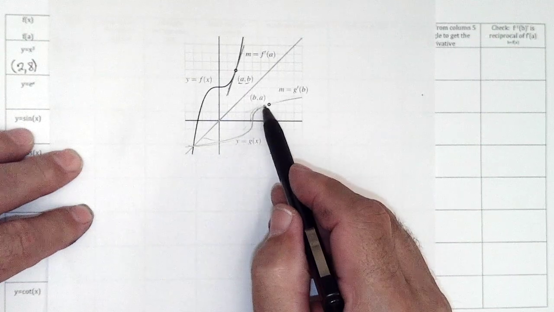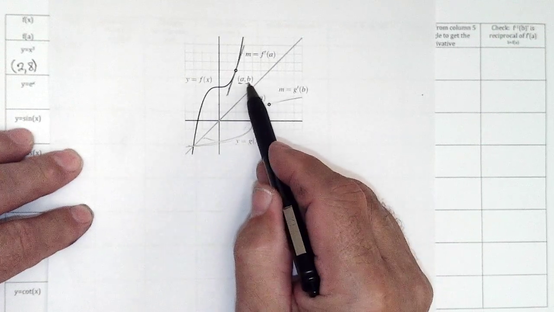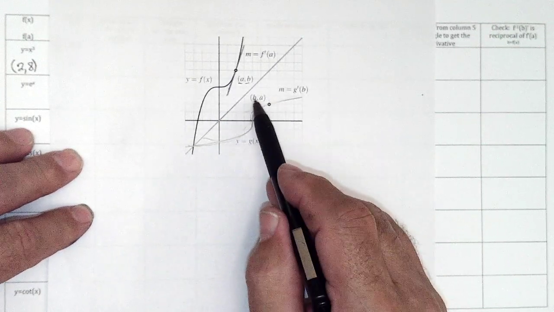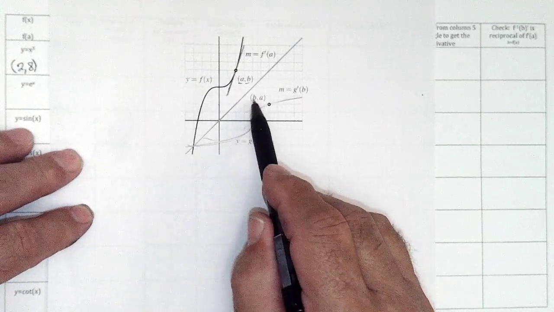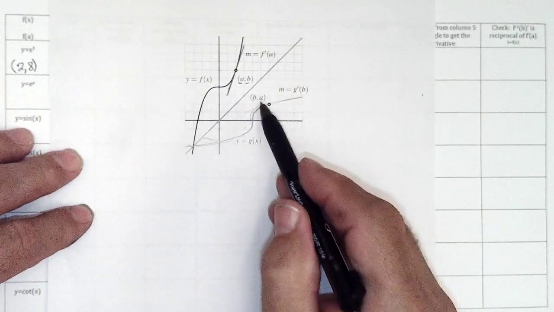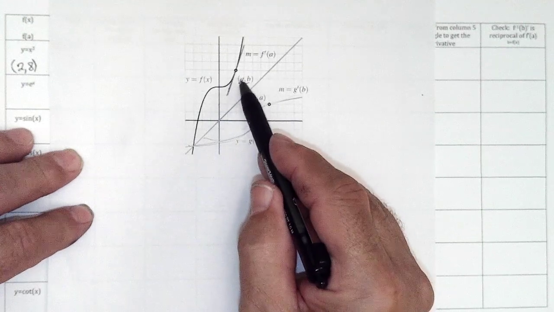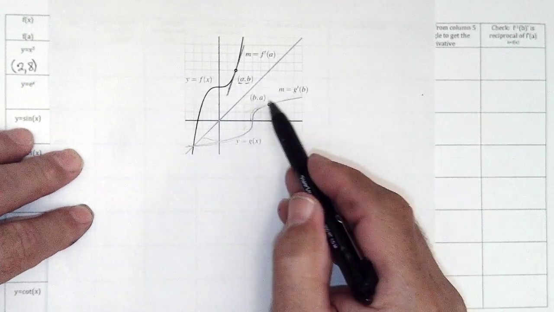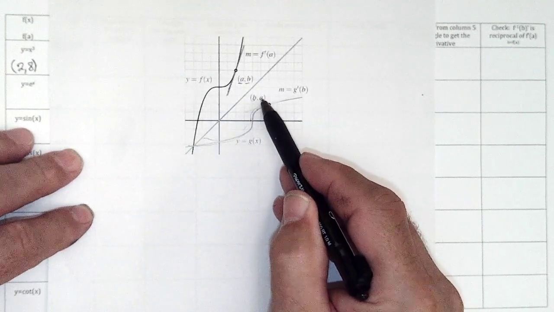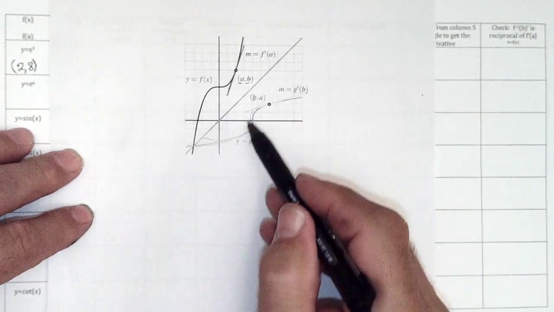If a and b are in the original one, b, a, notice they're switched around, the inverse takes it back. This function took a and made it into a b. This one takes b and takes it back to an a. So that makes it the inverse of that one.